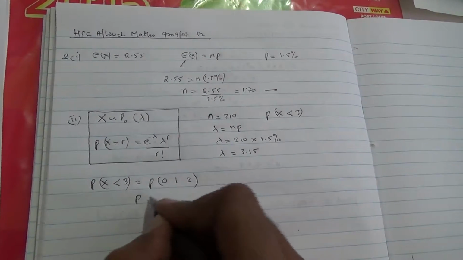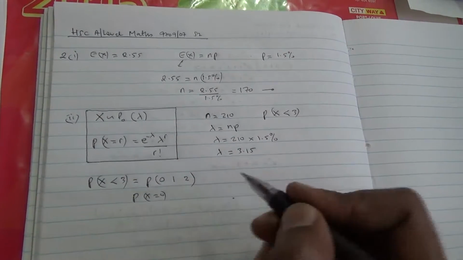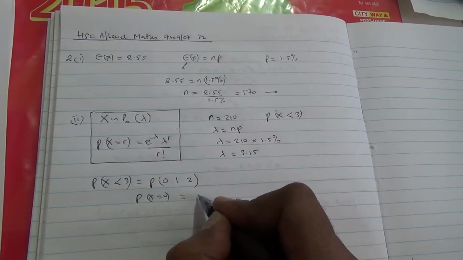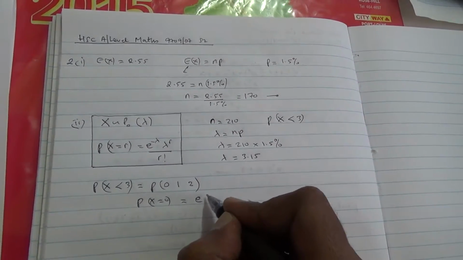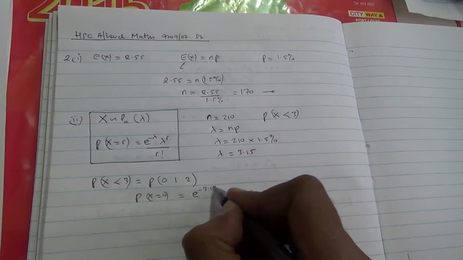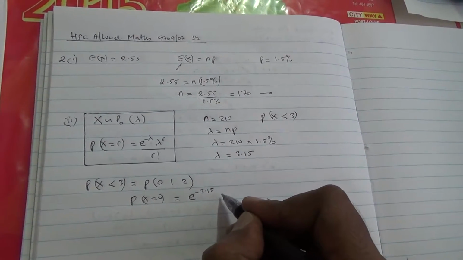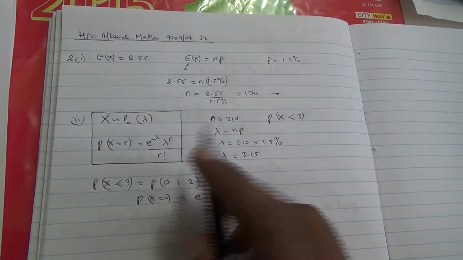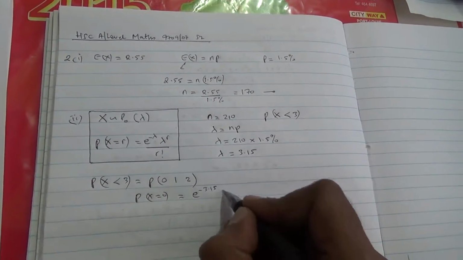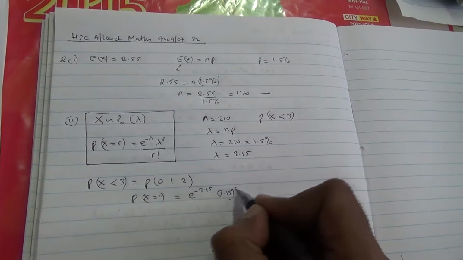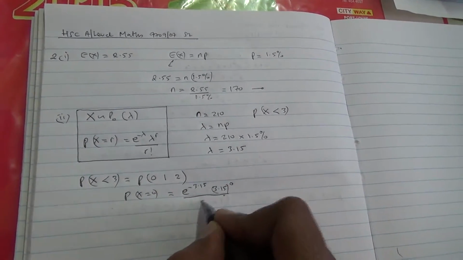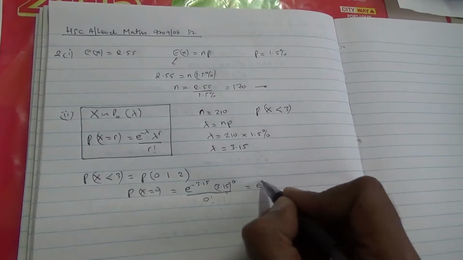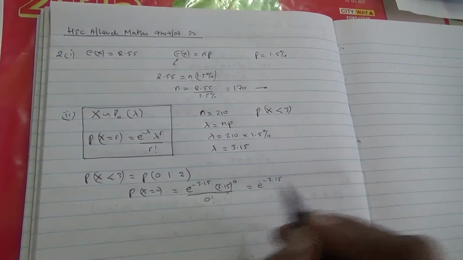P(X = 0) is e to the power of minus 3.15, which is the mean, times lambda to the power of r, where lambda is 3.15 and r is 0, over factorial of 0. That gives us e to the power of minus 3.15.